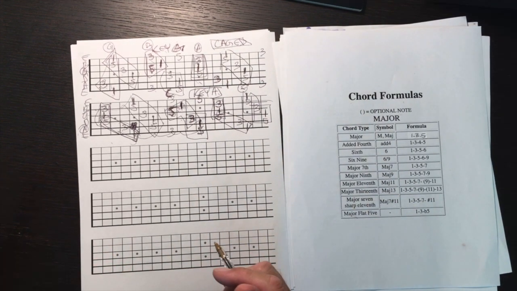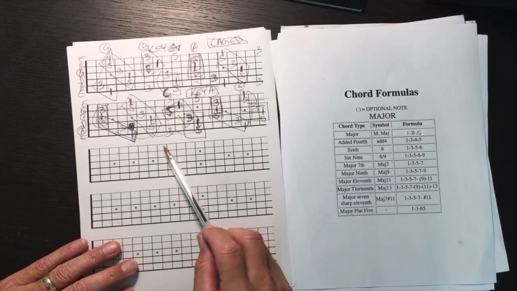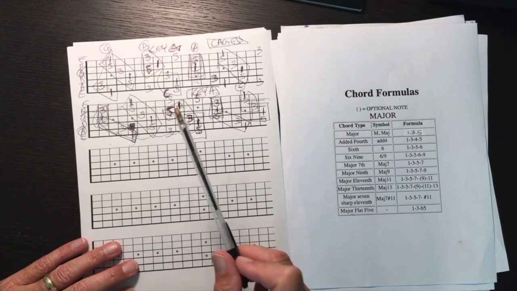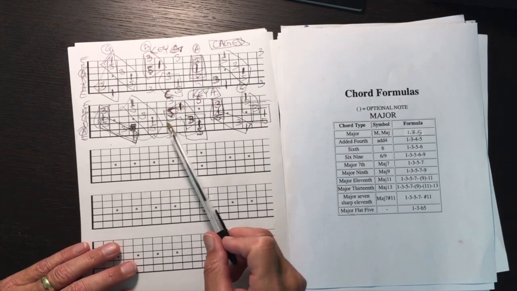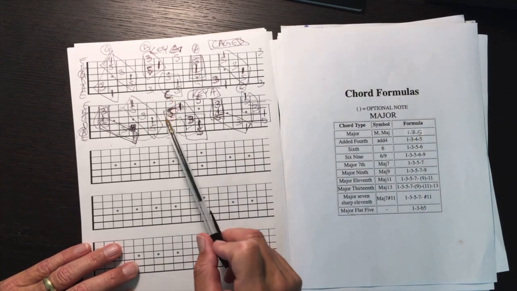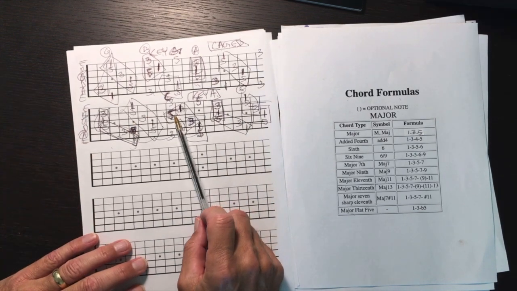Okay, well, that's it for part 4 of this series, from part 1 to part 4. I think we've gone through it, and we've figured out how to identify major chords and how they relate to every part of that construction, how they relate to the root note.